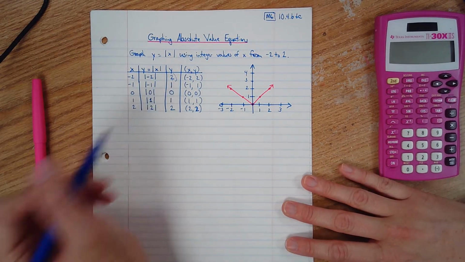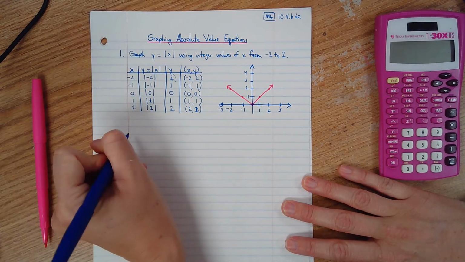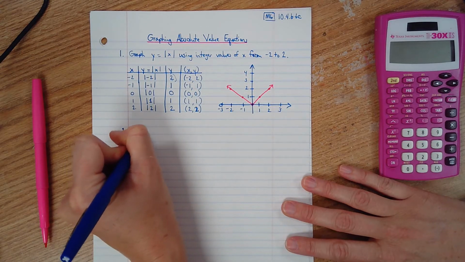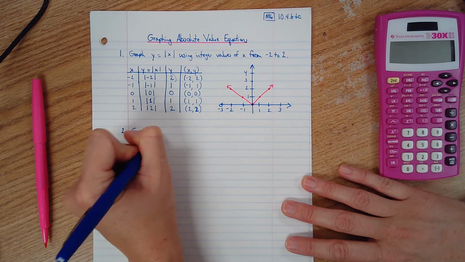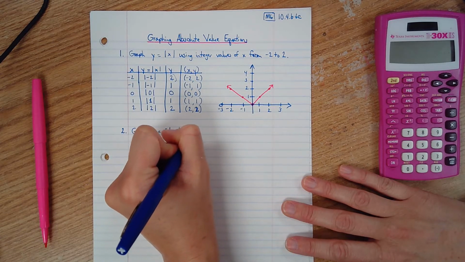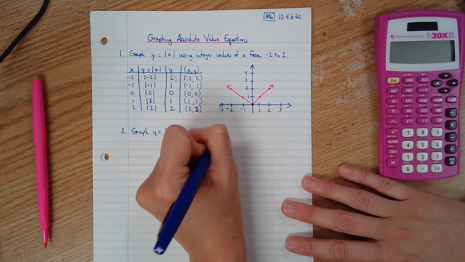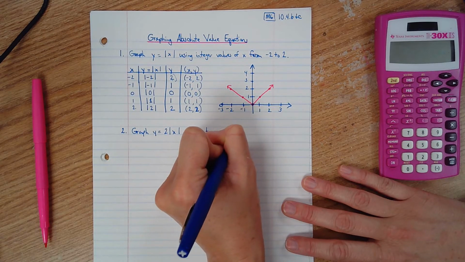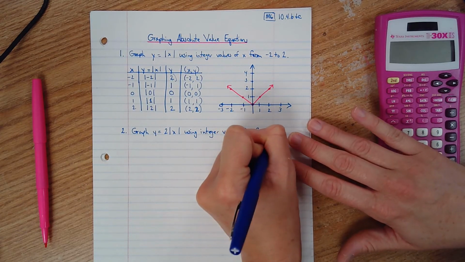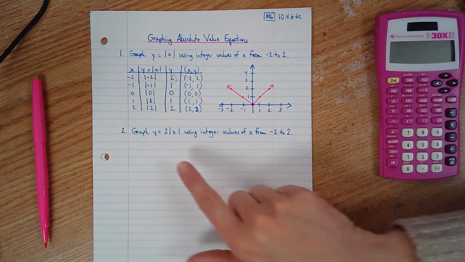One more absolute value equation that I want to show you just to make sure we're clear on how to be doing these and what the math is asking us. If it says this, we're going to do one more, so you can be putting this in your notes. We are going to graph this equation.